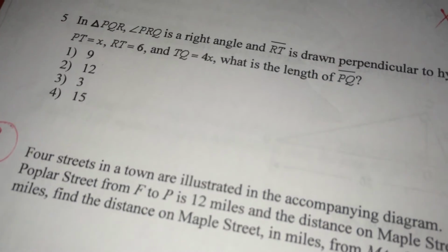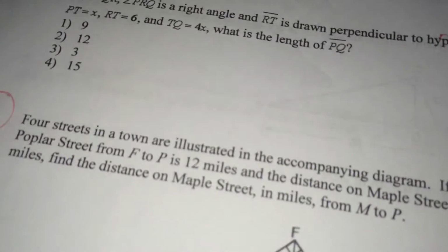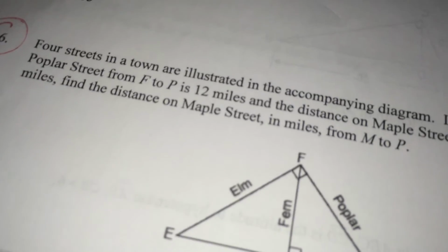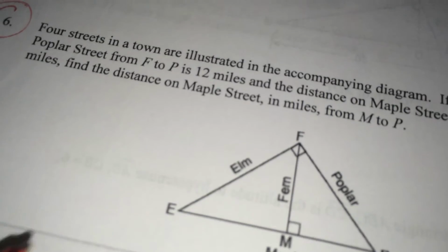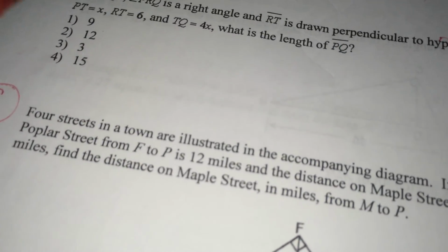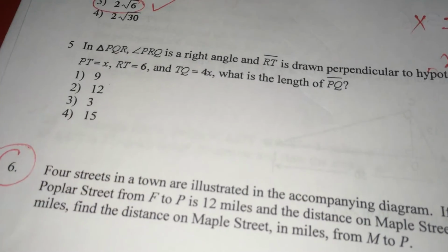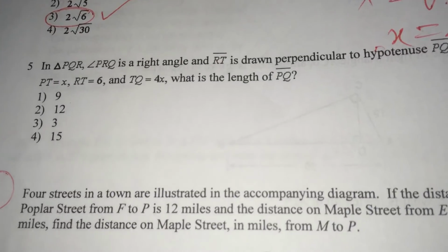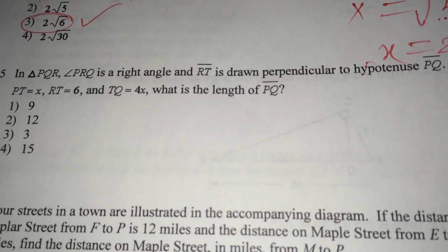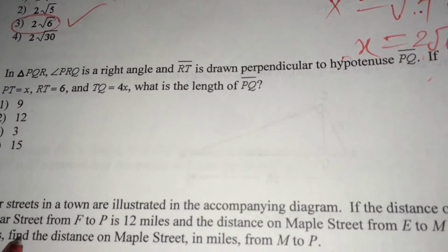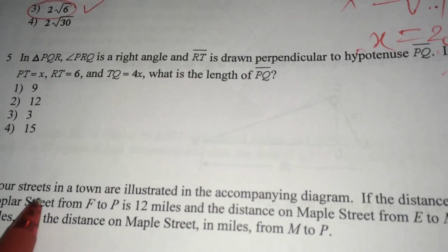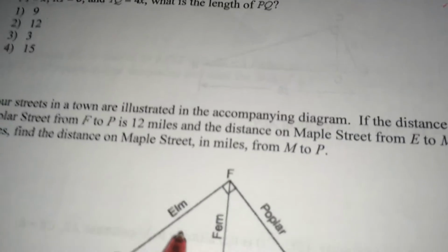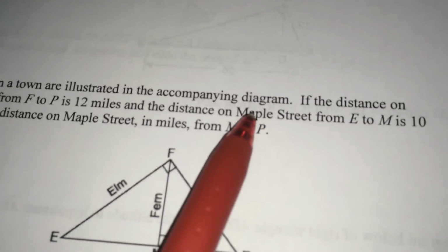And in this part B, the last question in the first video, in this video, this is the last question. See how they have applied this similarity in the triangles to the streets of a town. So let us see this. Here 4 streets in a town are illustrated in the accompanying diagram.